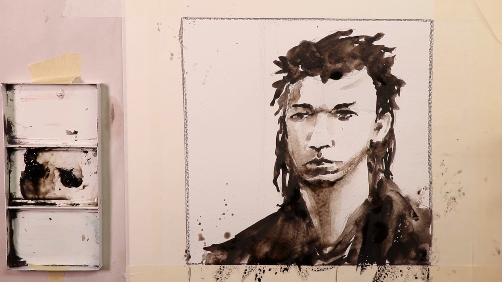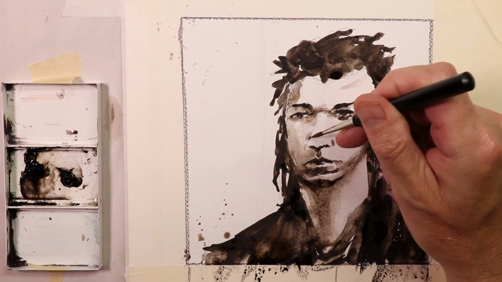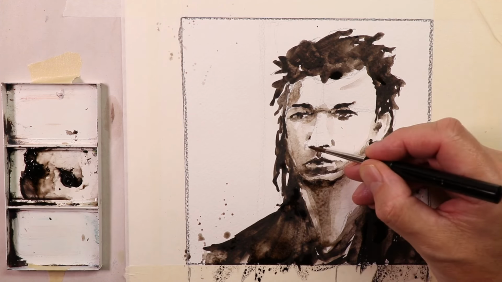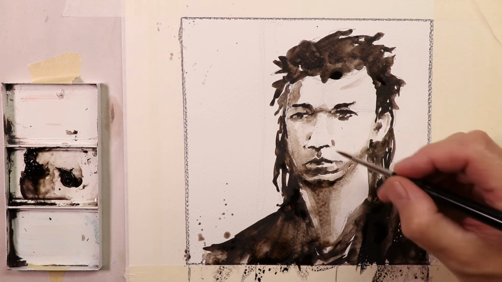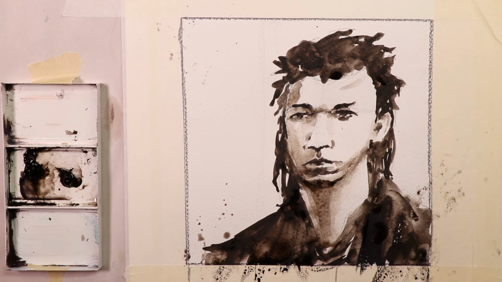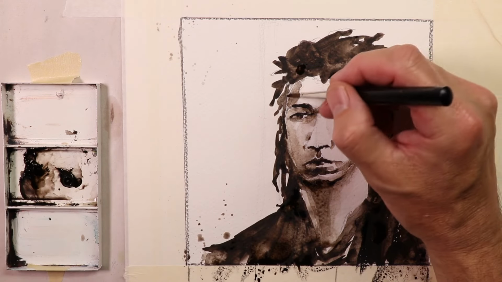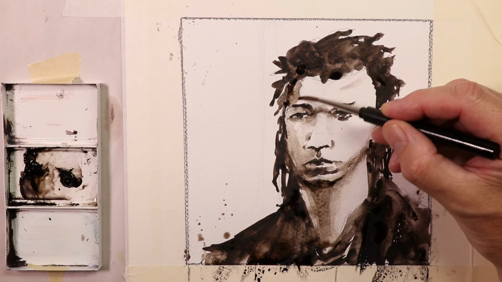I'm trying to think, do I see anything else? And again, when we're doing portraits, let's not keep working it and working it until all of a sudden we've made some errors and worked it too much.